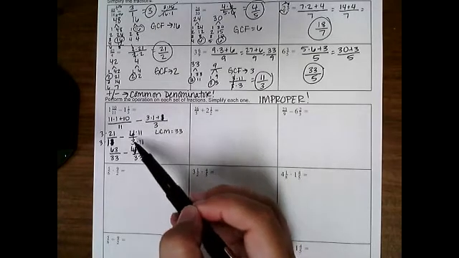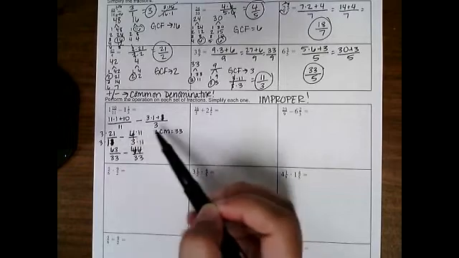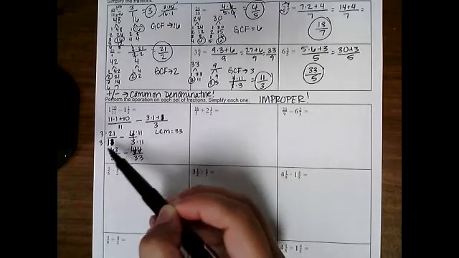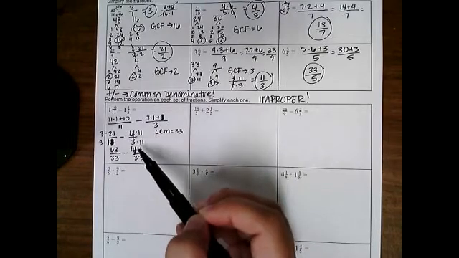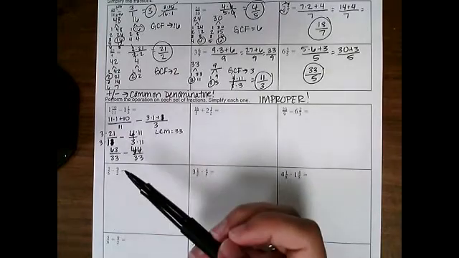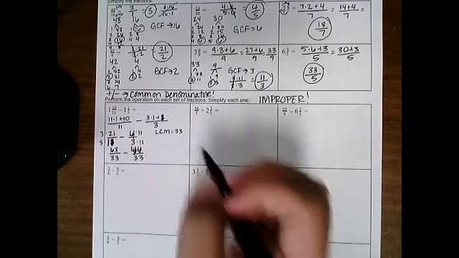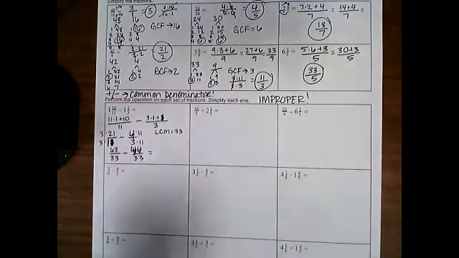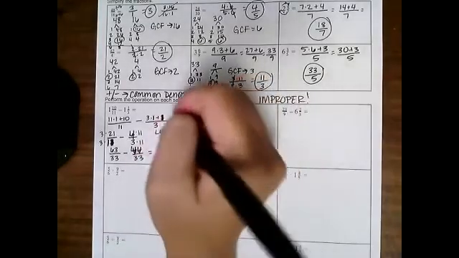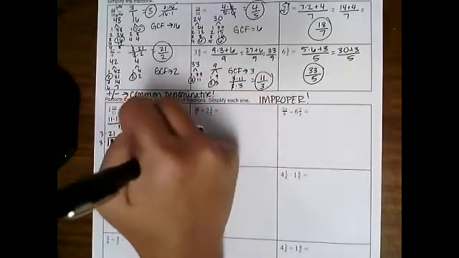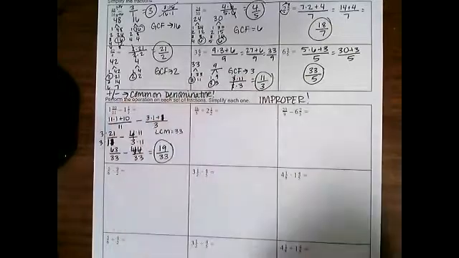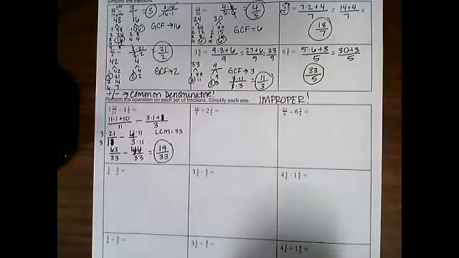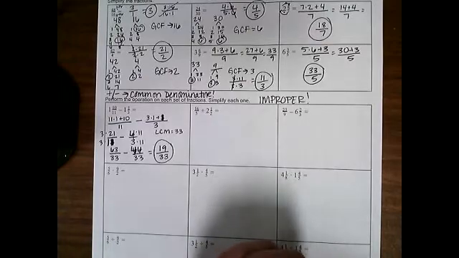So then I should have 4 over 3, which doesn't change anything here with my LCM because I'm only looking at my denominator. So 4 times 11 is 44. So now I'm saying 63 minus 44. When you add and subtract, after you have a common denominator, you want to just operate on your numerator. So 63 minus 44 is 19. So I have 19 over 33. You would reduce if possible. 19 is prime, so you cannot reduce that.